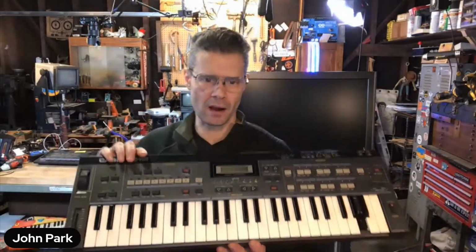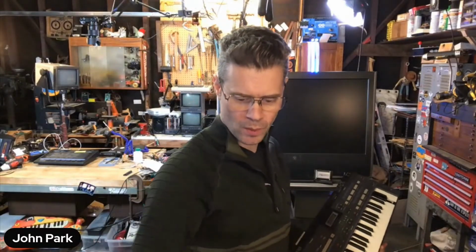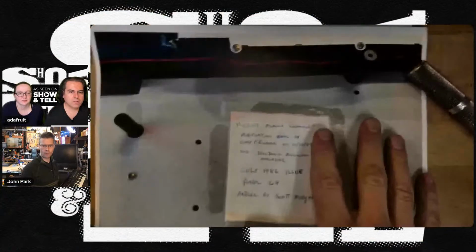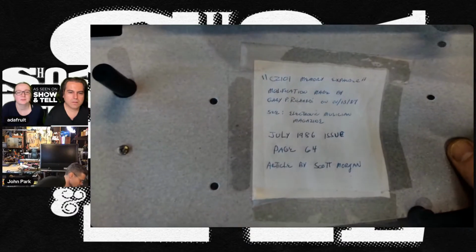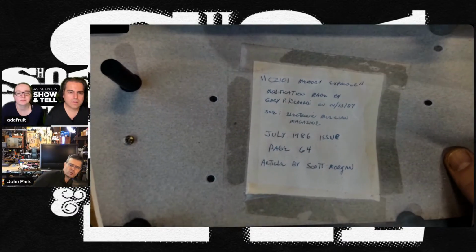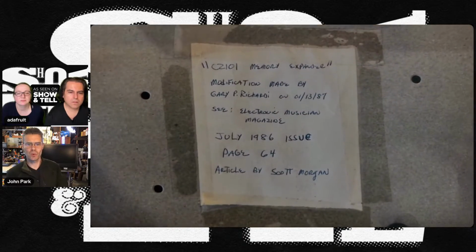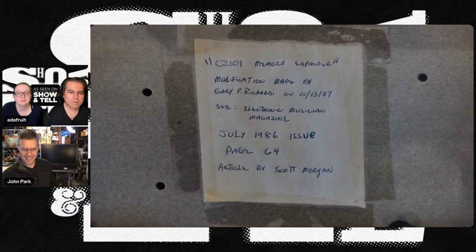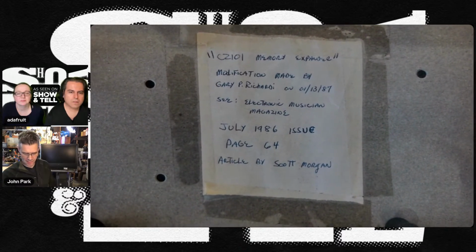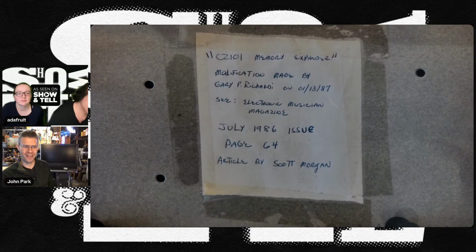And when I was in there, I don't have it open right now, but if you go to my overhead, this is the first thing I saw when I unscrewed it and opened it up: this note. Whoa. So this is the guy, it was the estate sale of this person. They owned the keyboard, presumably they were the first owner, and they made a modification to it, the CZ101 memory expander mod made by Gary on this date. And then he says, see Electronic Musician Magazine, July 86 issue, page 64, article by Scott Morgan.